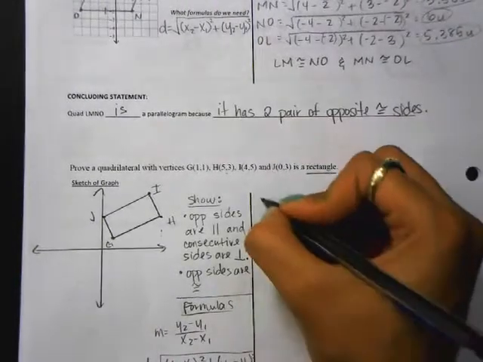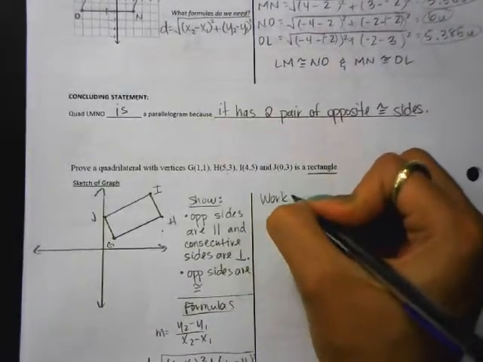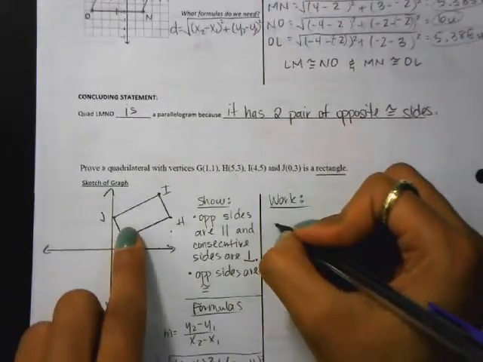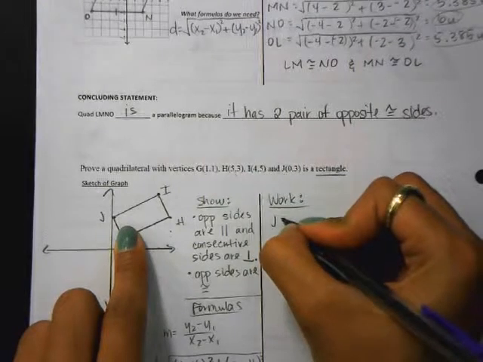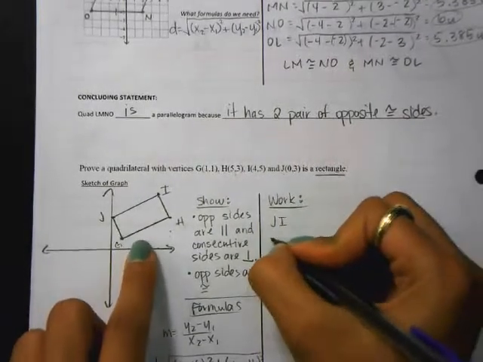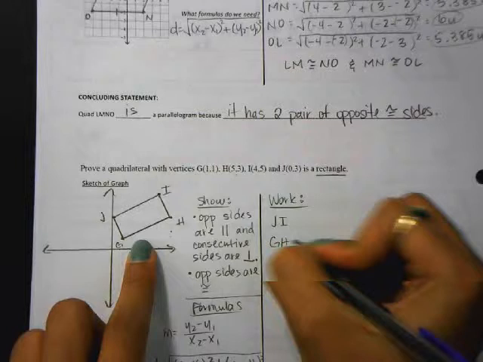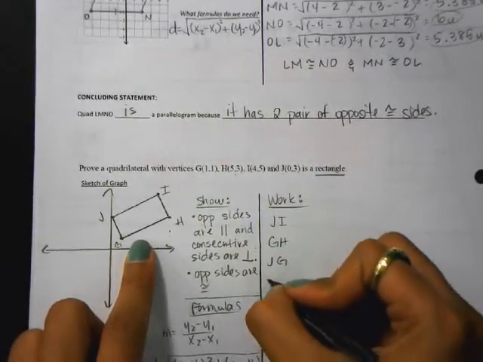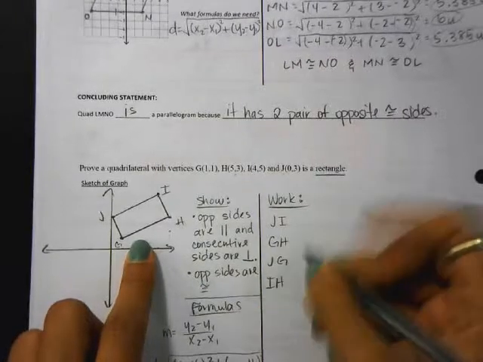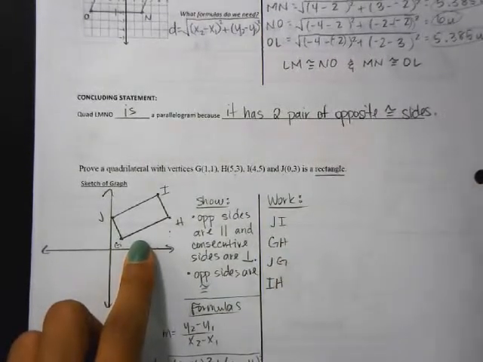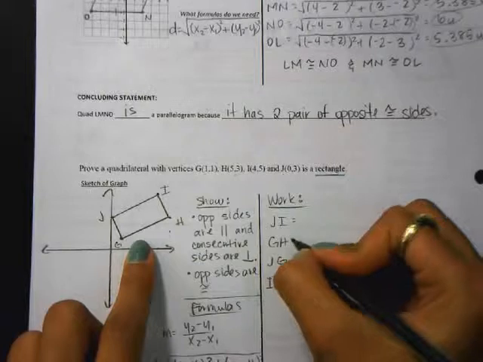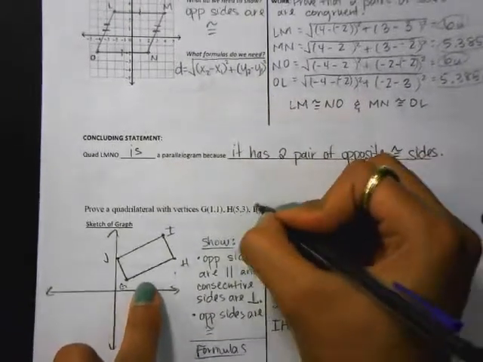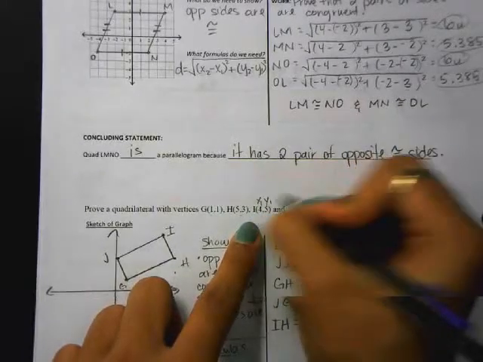Let's do the slope with those. First one, JI, with x1, y1, x2, y2. The y's go on top in the numerator, and the denominator is your x's. So 3 minus 5 over 0 minus 4. I get negative 2 here, negative 4 here. A negative divided by a negative gives me a positive 2/4, which is equal to 1/2.